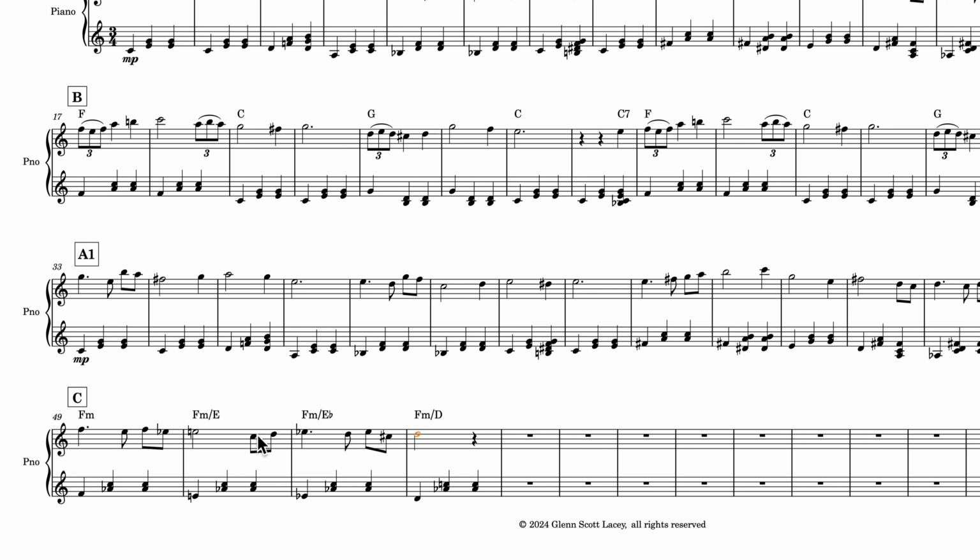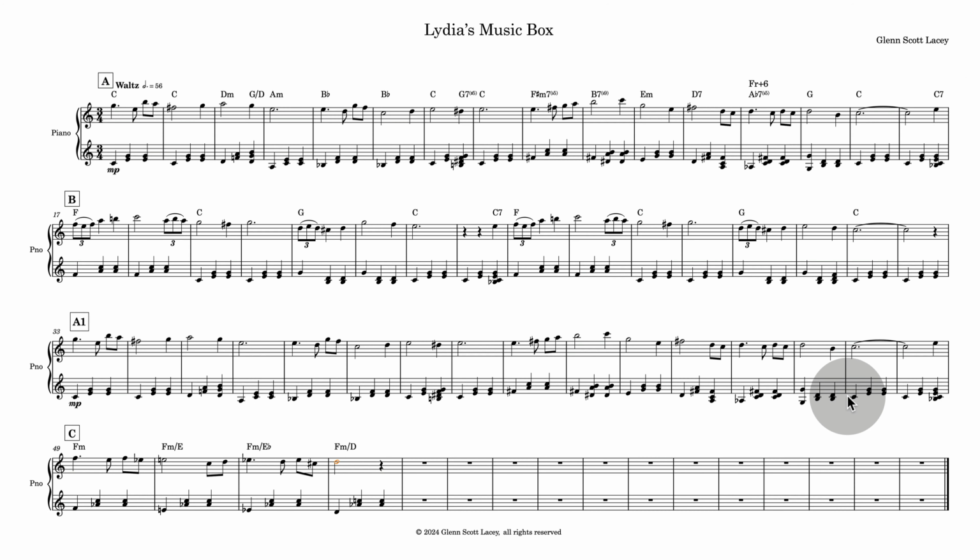All right, let's take a listen to this. I do notice that some of my accompaniment is encroaching up into the range of the melody here, but that's fine. We can rework that later. Let's just listen to what we have. I'll back up a little bit.